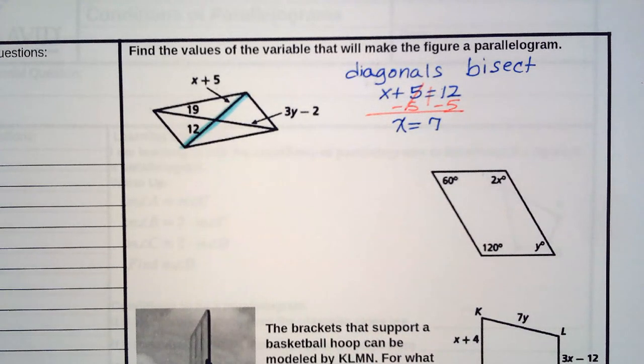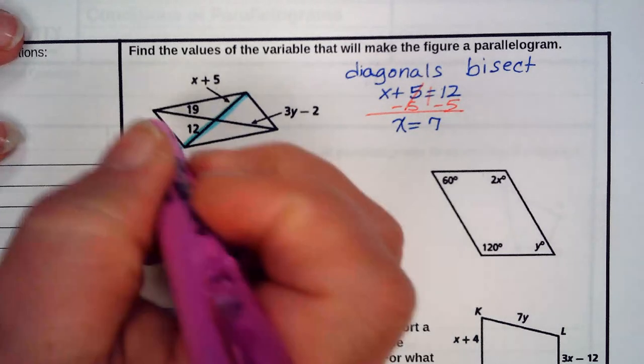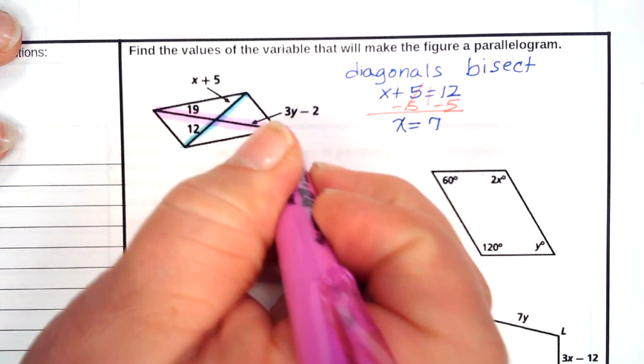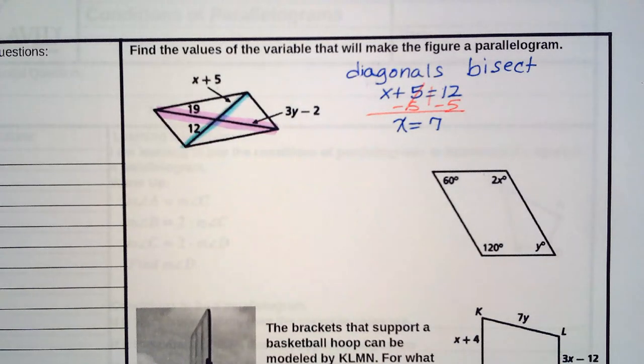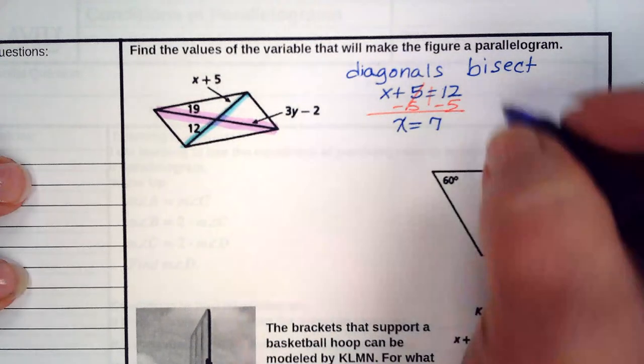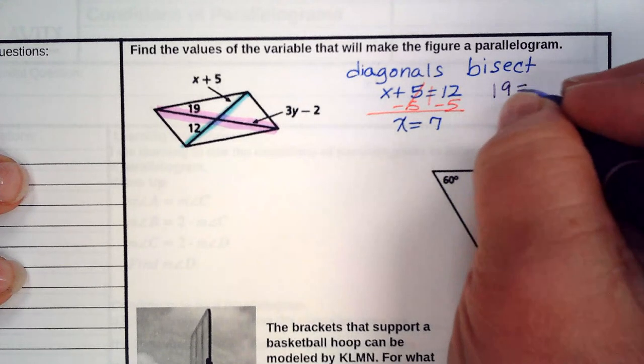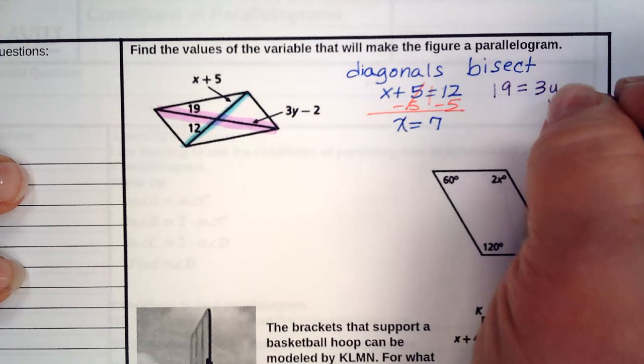Same thing's going to happen with my y. 23 equals 3y minus 2.